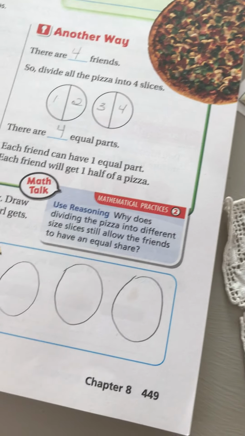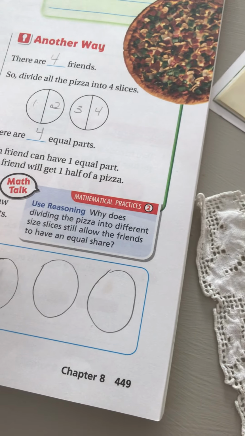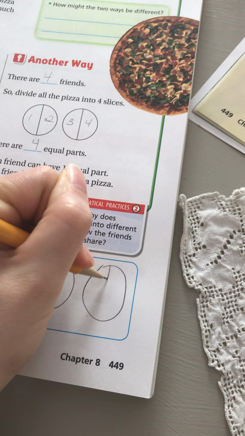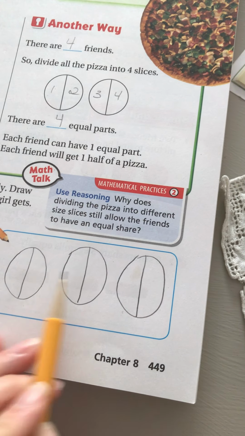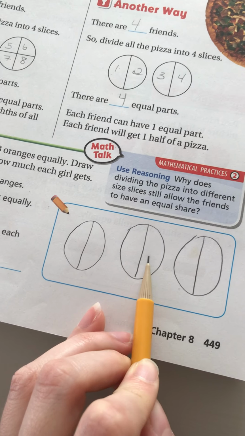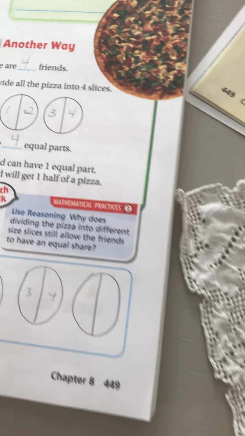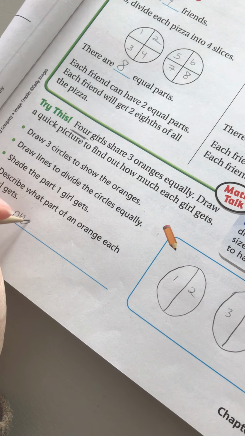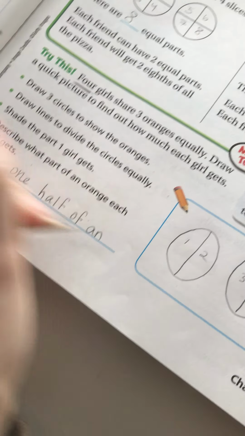So I'm going to, let's see, how do I want to split this up? We could split each orange in half. All right, so now we have 1 piece, 2 pieces, 3 pieces, 4 pieces, right? So each girl is going to definitely get a half of an orange, right? So let's record that down here. They'll each get 1/2 of an orange.